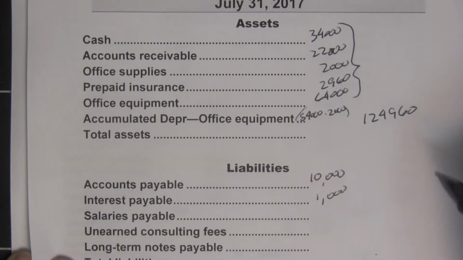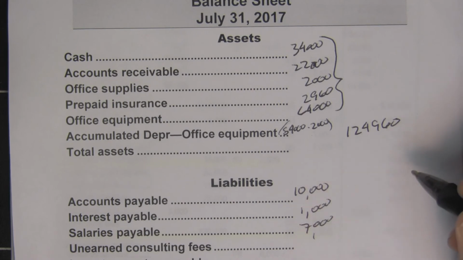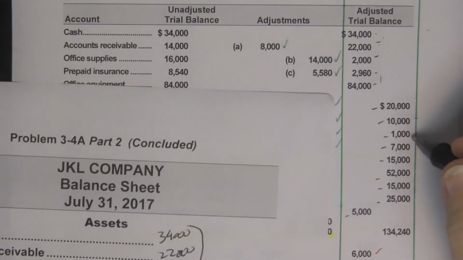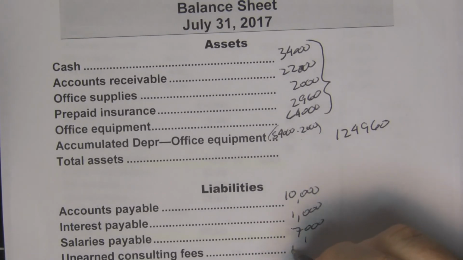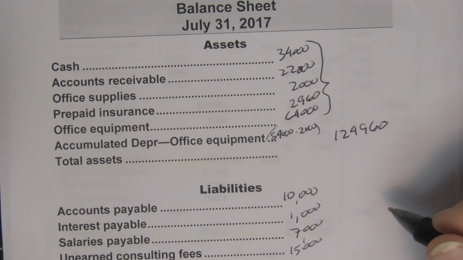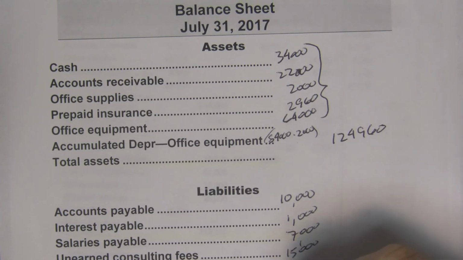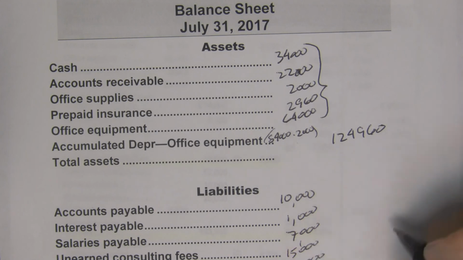Salaries payable, 7,000. Unearned fees, 15,000. Long-term note payable, 52,000. You add those together, you come up with 85,000.